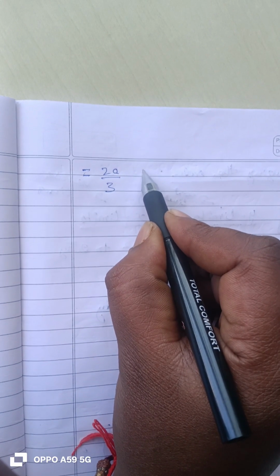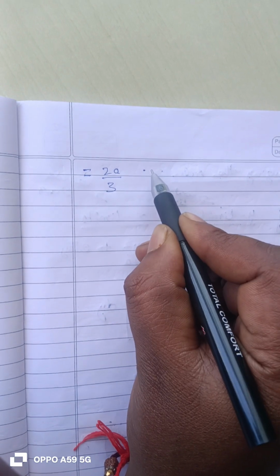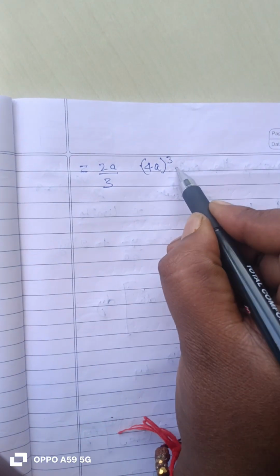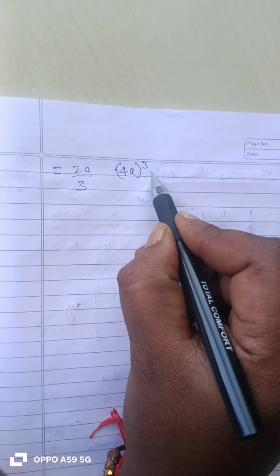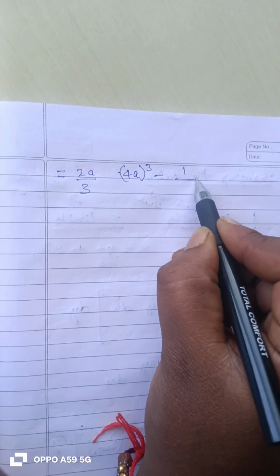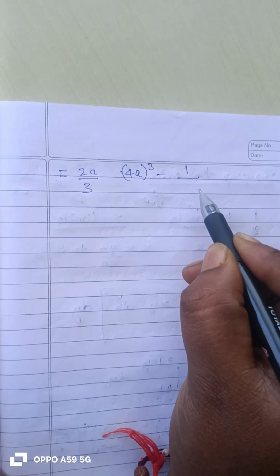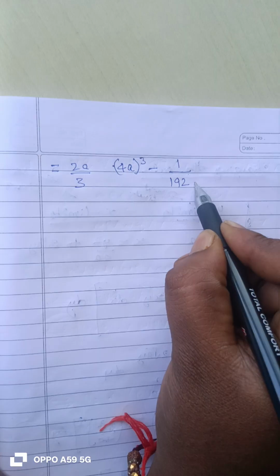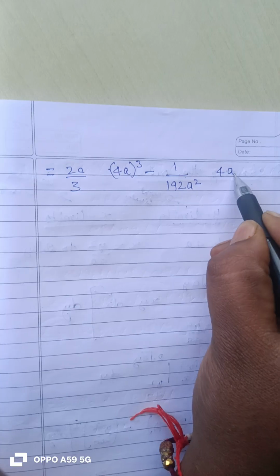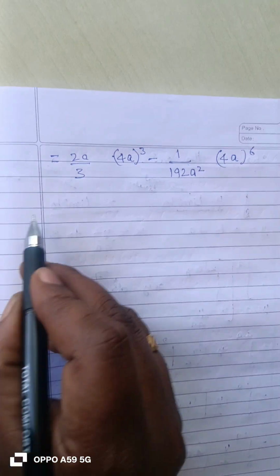Inside, if you take 2a by 3, if you apply the upper limit minus lower limit, this is 4a whole cube, lower limit it will become 0, minus 1 divided by, that is 32 into 6, it will become 192 a square, this is 4 times a whole to the power of 6, lower limit it will become 0.